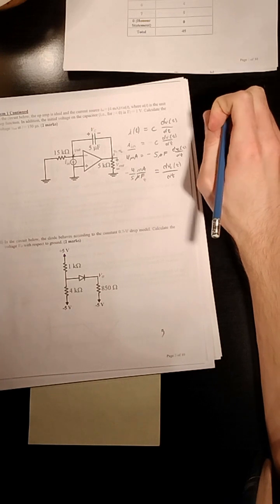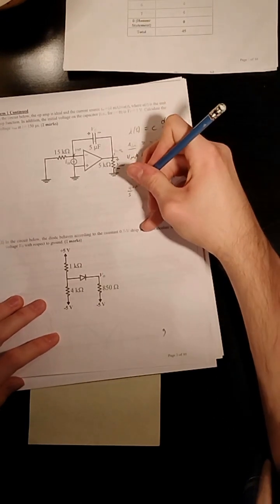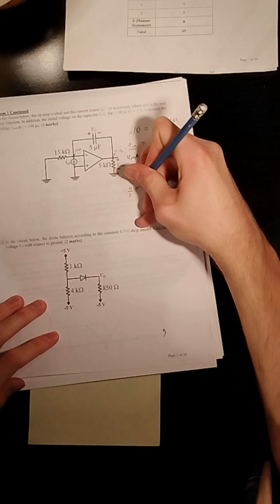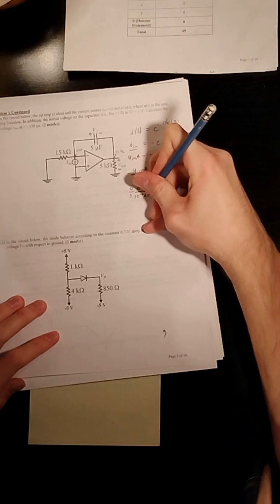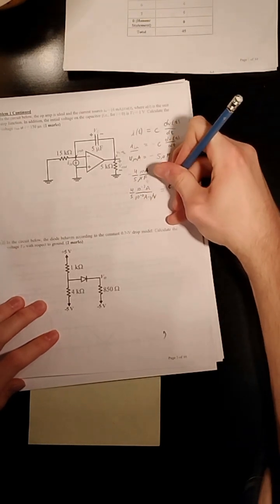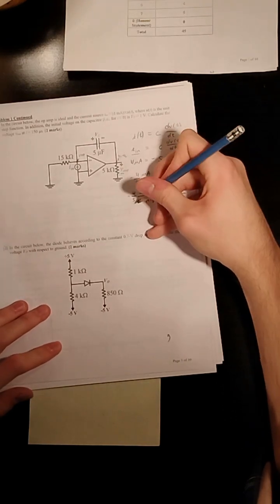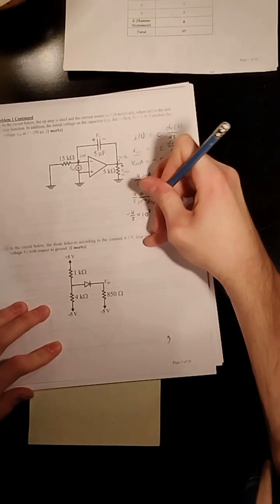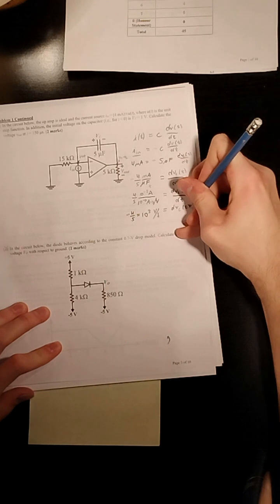So 1 farad is equal to 1 coulomb per volt. So this has negative 4 over 5. And a coulomb is an ampere second. So we have 10 to the negative 3 amperes over 10 to the negative 6 ampere seconds per volt is equal to dVc of t by dt. And then if we divide these, you get negative 4 over 5 times 10 to the 3. And this would give you volts per second is equal to dVc of t by dt.